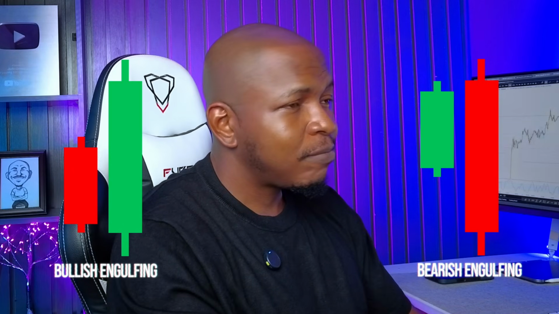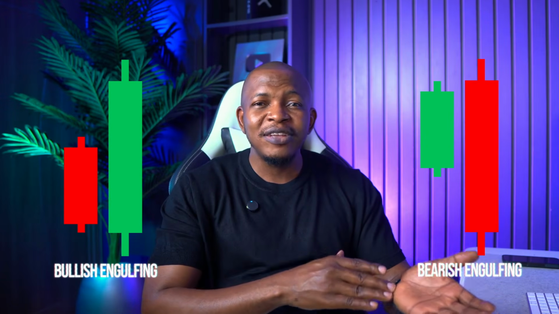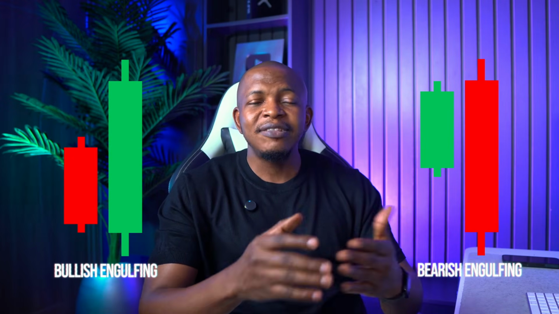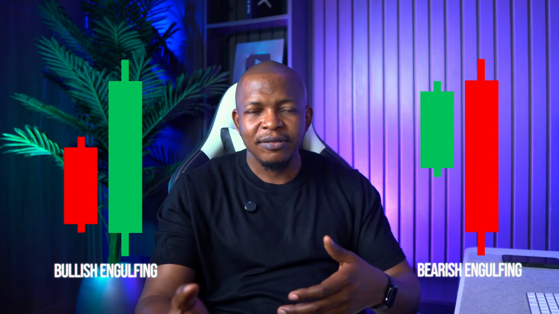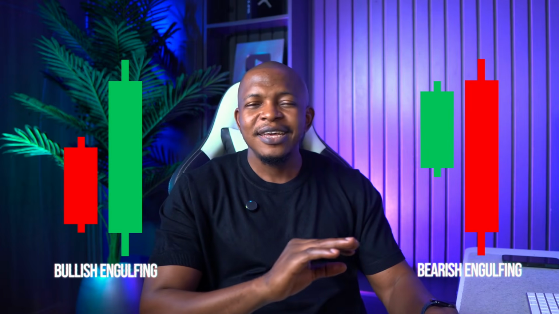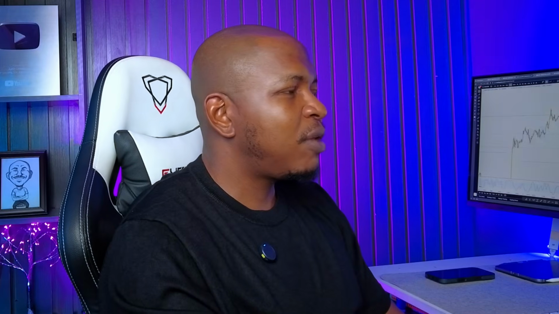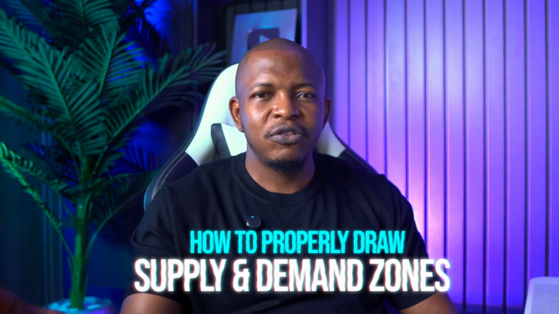But then again, if I see an engulfing form right after a break of structure at a key supply or demand zone, that is a green light. On its own, it is just noise, but in the right spots, it is a sniper entry. Now, let's clear up one of the biggest mistakes I've seen traders make: drawing supply and demand zones.